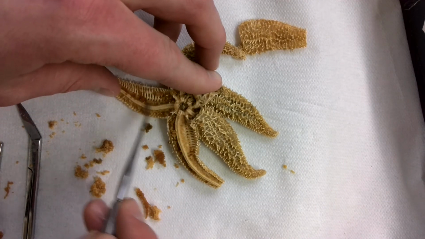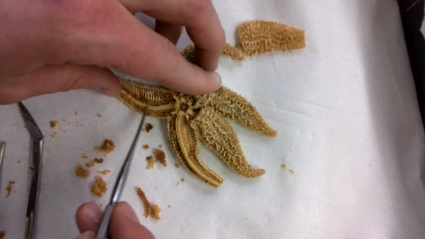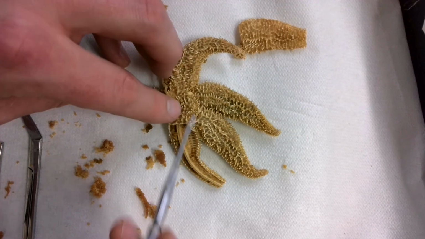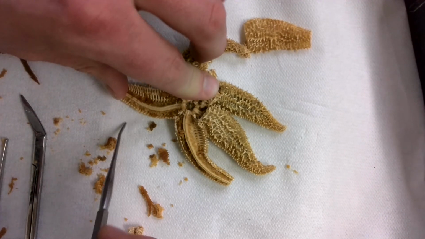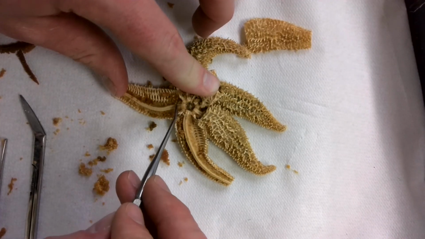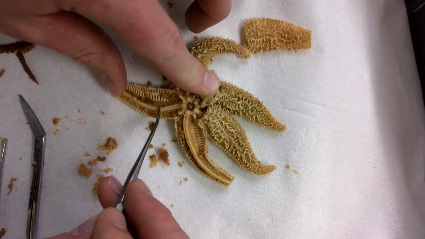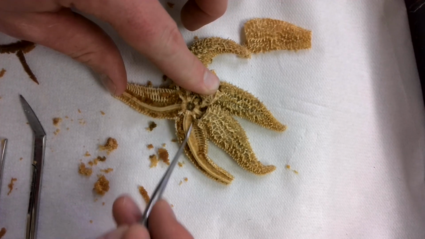And then you have this ridge. This ridge is called your radial canal. So the water goes through the madreporite, through the stone canal, through the ring canal, out through this ridge in the radial canal. Think radial canal, radius of a circle. You've got them running out.